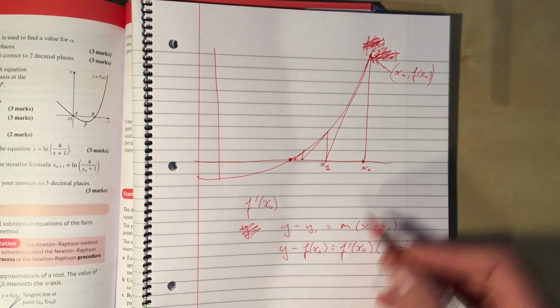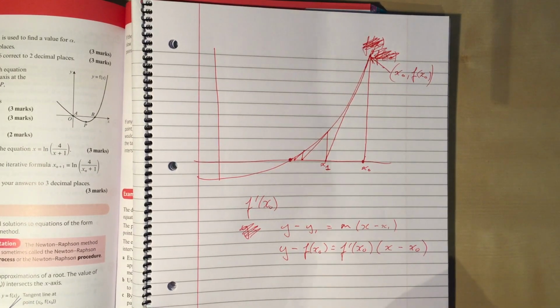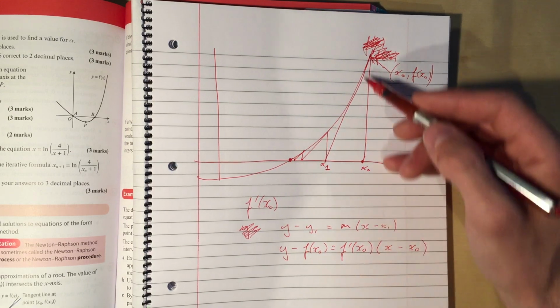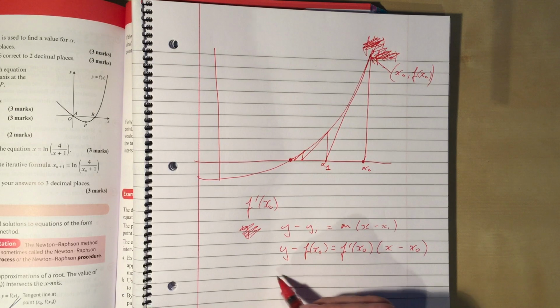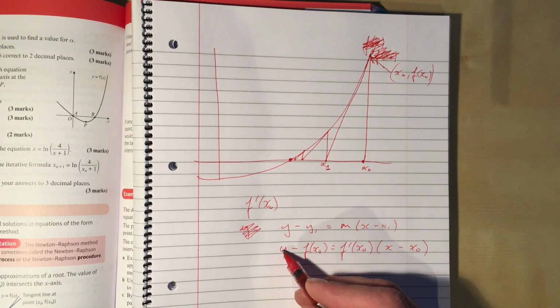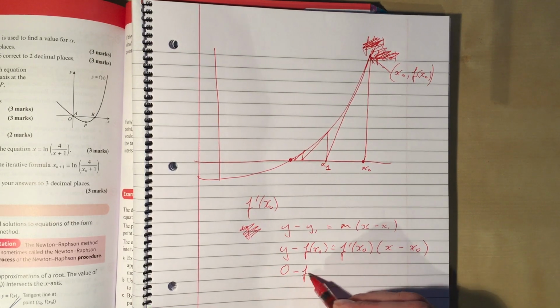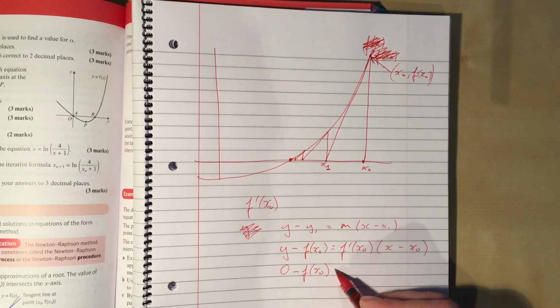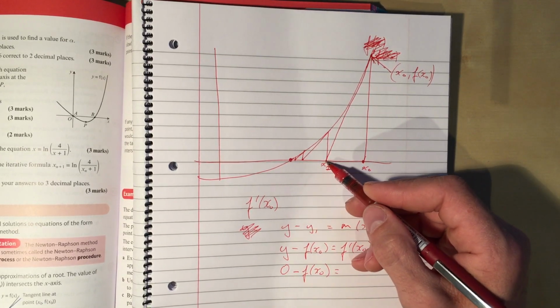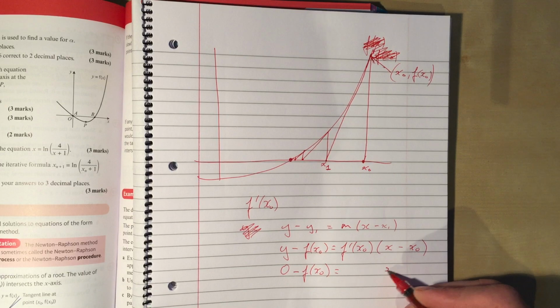There we go, here is the equation of this line. What we're looking for is the x coordinate where that line crosses the x-axis. That happens when y equals 0. So 0 minus f of x0 equals f dash of x0 times x minus x0, and we're calling that x coordinate x1, aren't we?